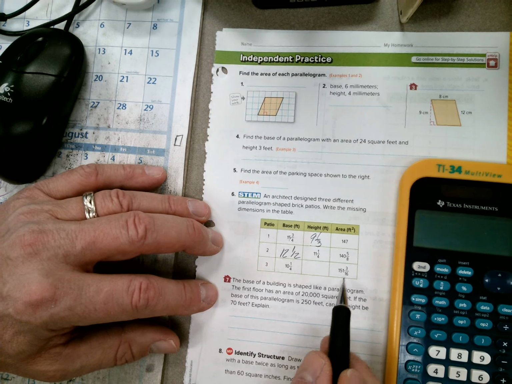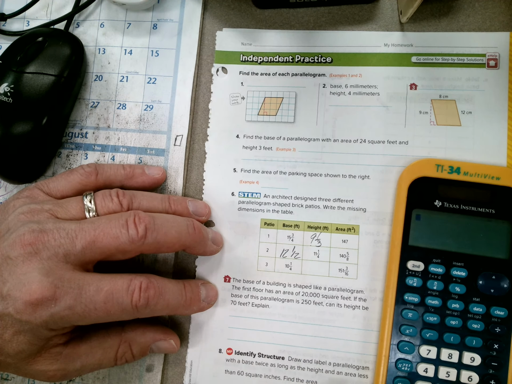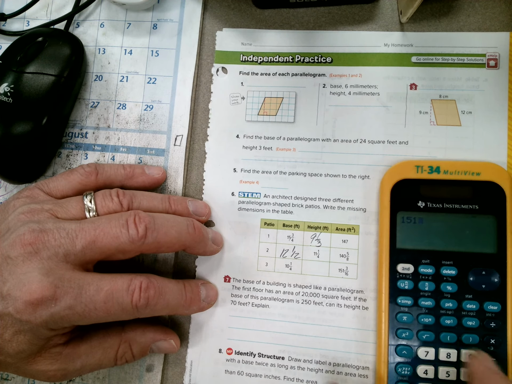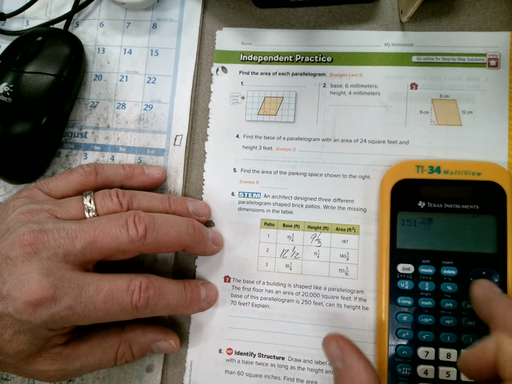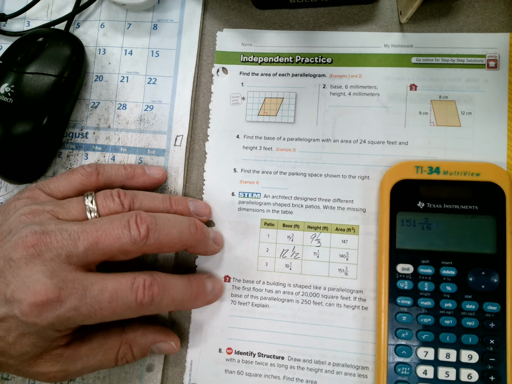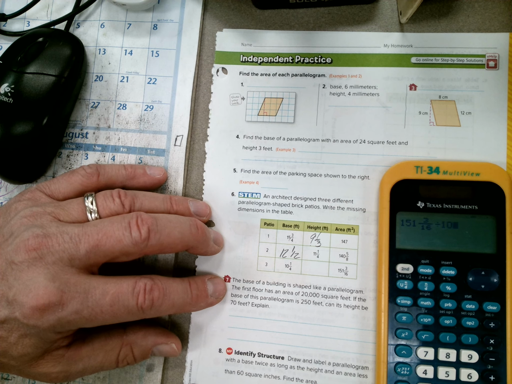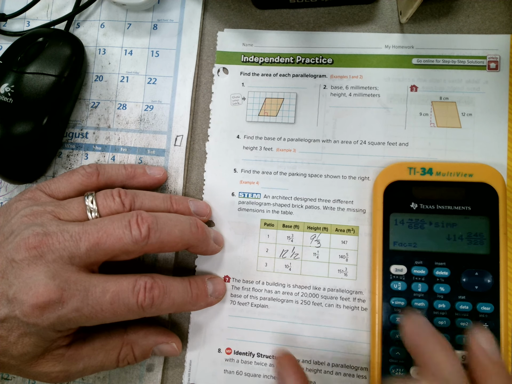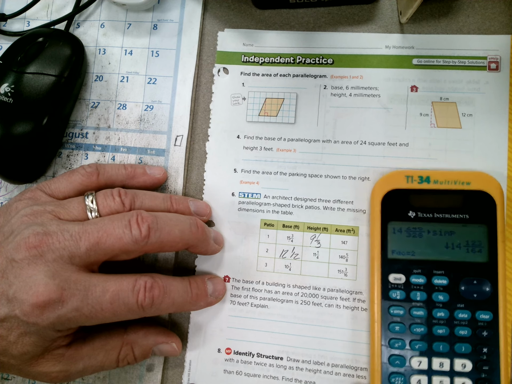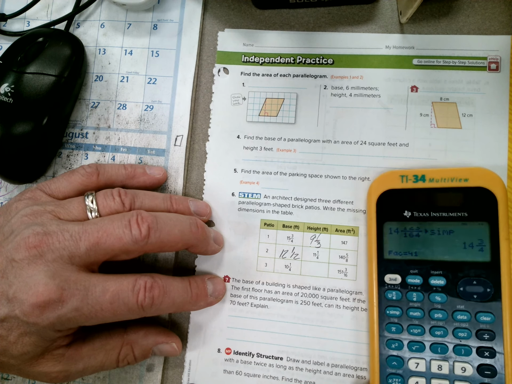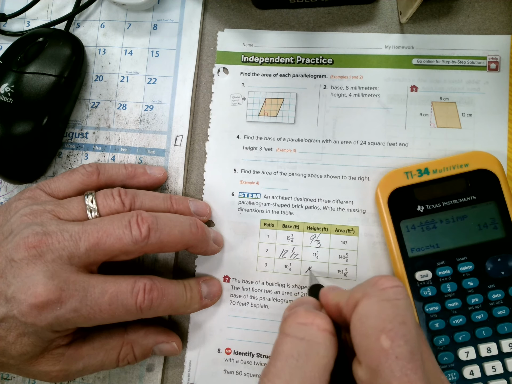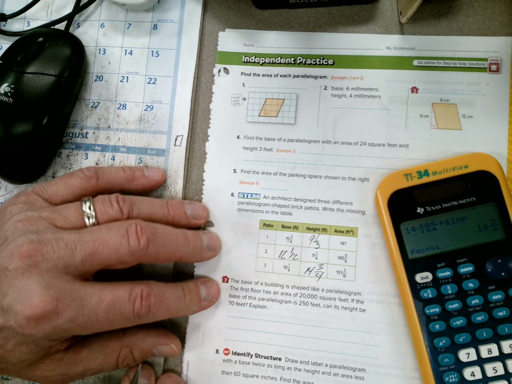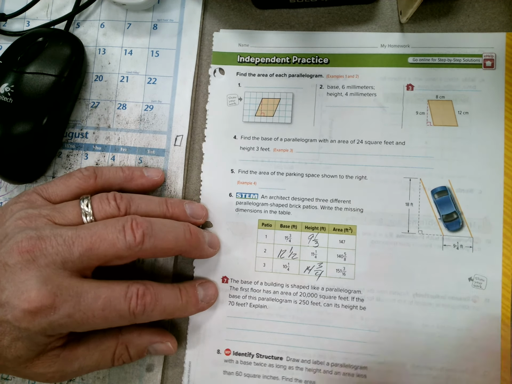Last one, 151 and 3/16 to the right, divided by 10 and 1, down arrow, 4, equals, and simplify, and simplify, and simplify, 14 and 3/4. Okay, so we're working right along.